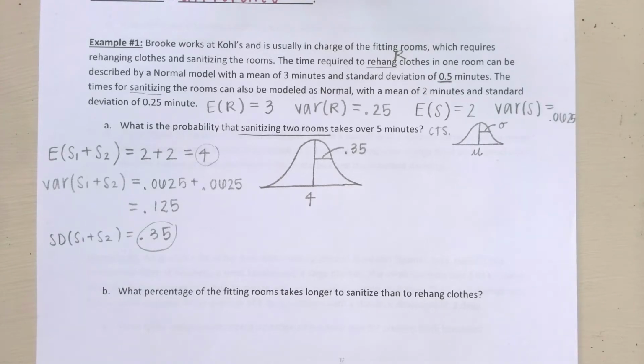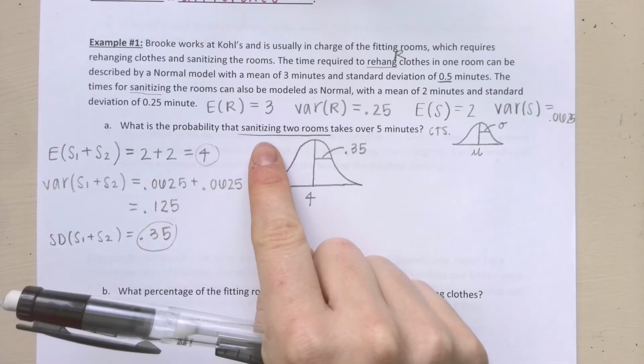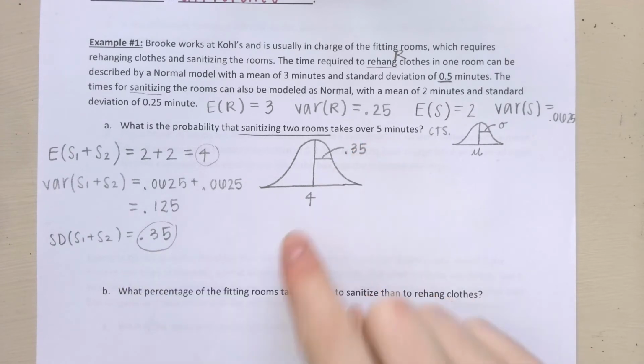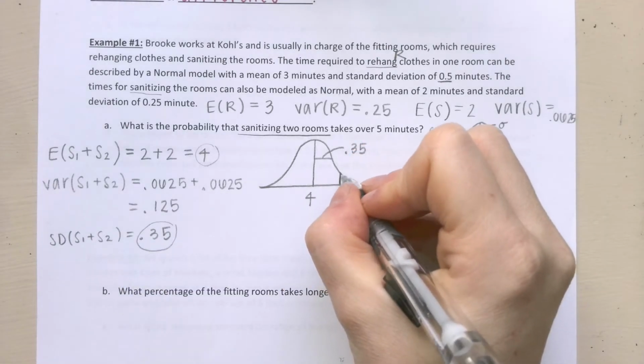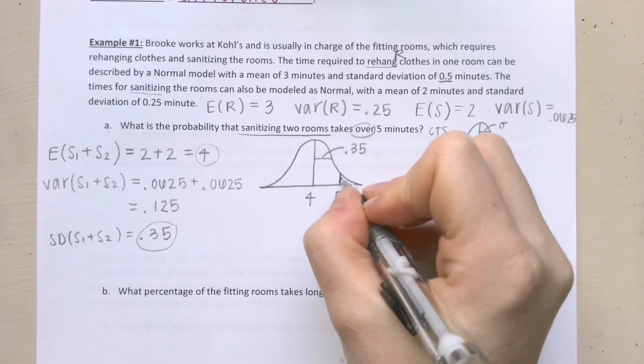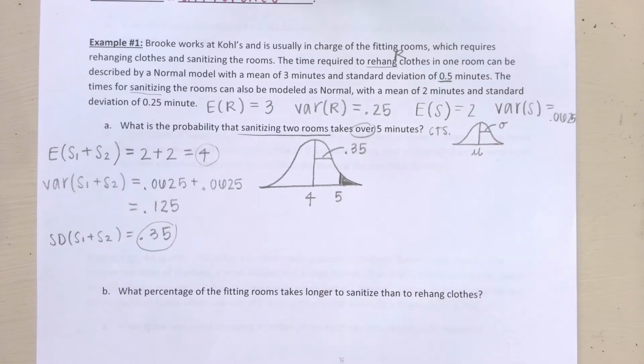Okay, now that I have my normal model, I can look at what the question is actually asking. I'm looking for the probability that the sanitizing of 2 rooms takes over 5 minutes. So based on my normal model here, I would have 5 up to this side, and I'm looking for over 5 minutes, so my shading would come over here. The rest of this problem is solved using everything that we know about normal models.